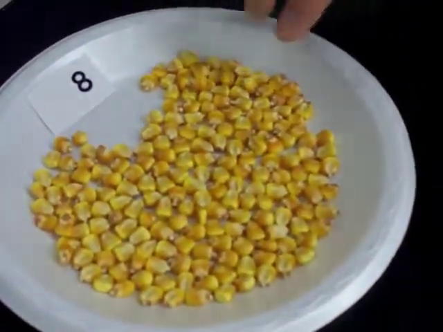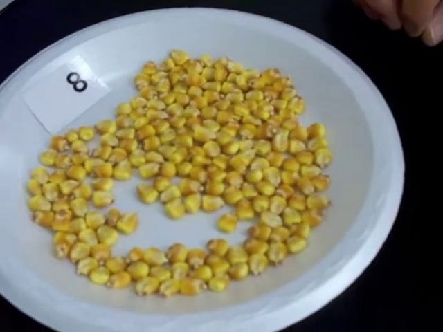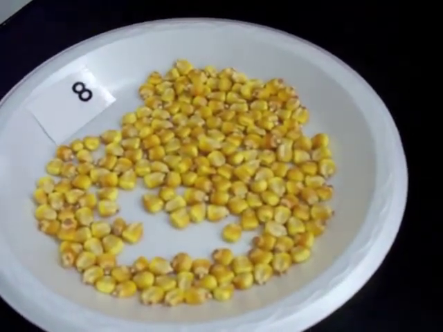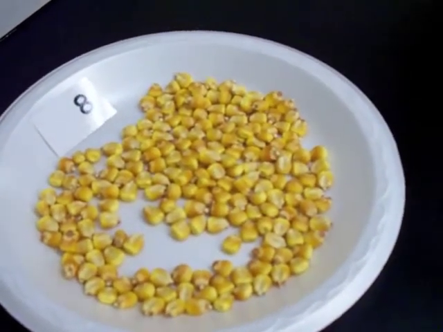Sample number 8, we look, this is all pretty uniform. There aren't any defects. There aren't any rat and mouse excreta. There aren't any other crop seeds in there or contrasting. That's all yellow dent corn, so that one will be marked as no defects.